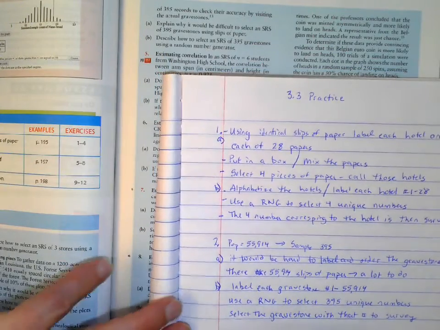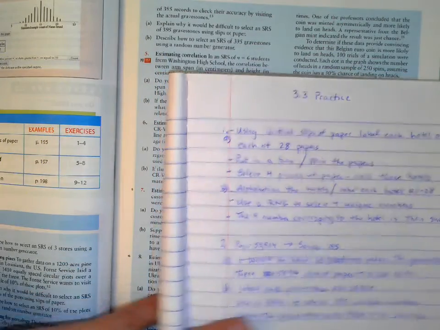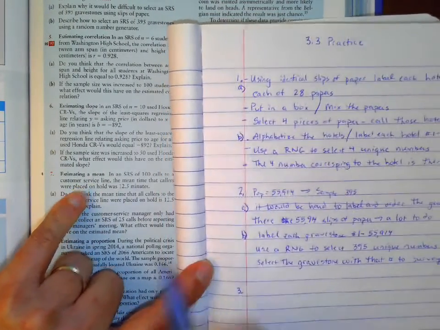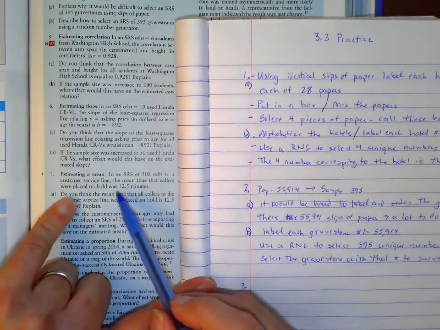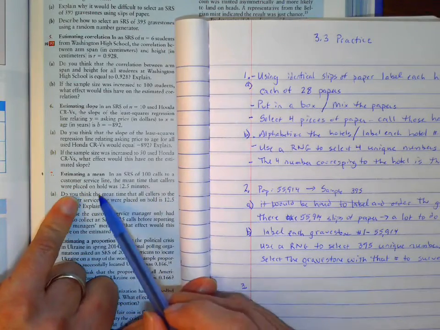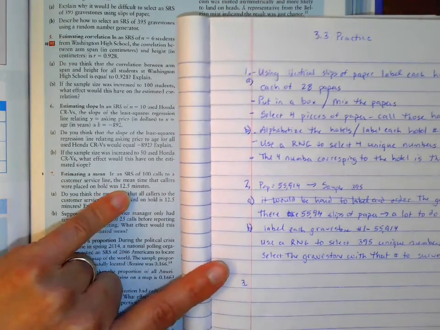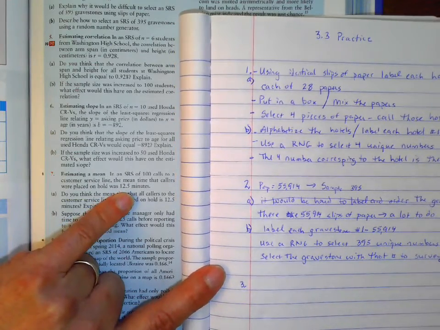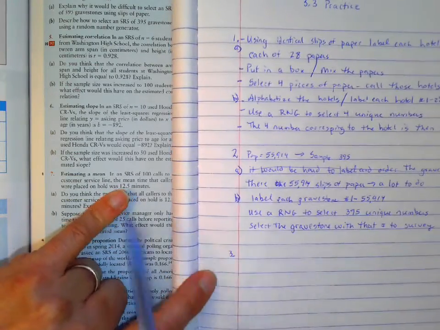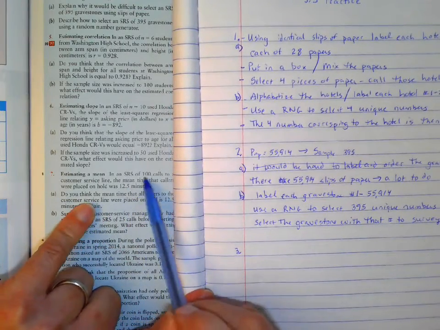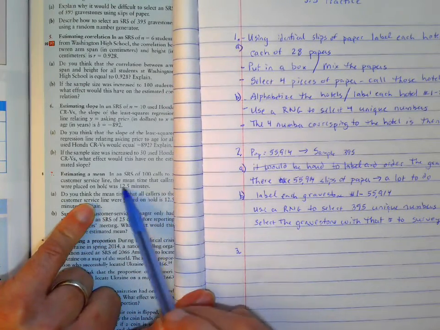Okay, next problem. Estimating a mean. In a simple random sample of 100 calls to a customer service line, the mean time a caller is placed on hold was 12.5 minutes. Being put on hold when you try and call somebody, okay? But the average was 12.5 minutes. In a sample of 100 calls, the average was 12.5.